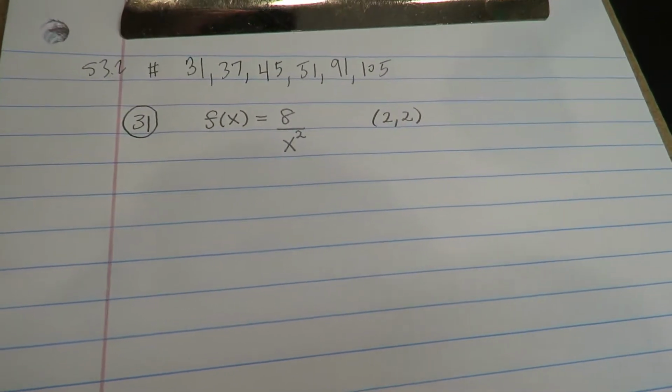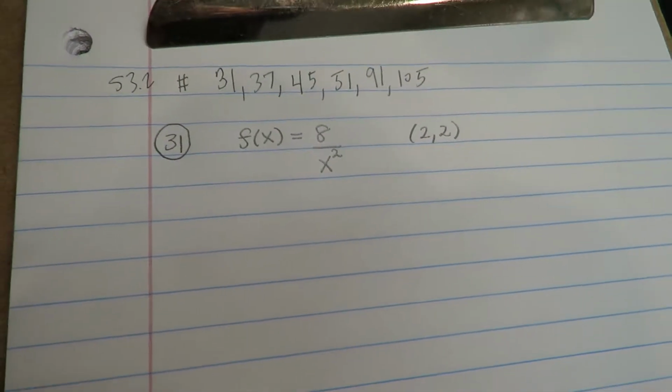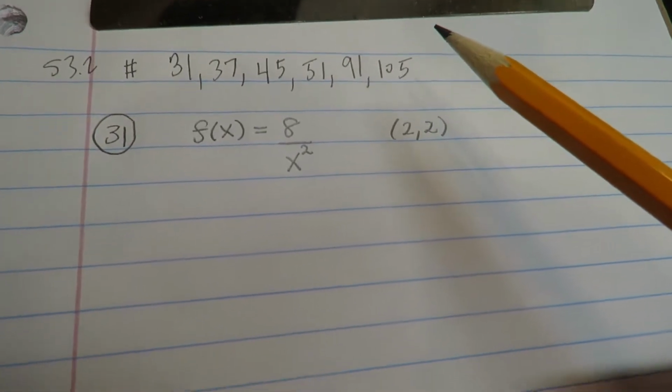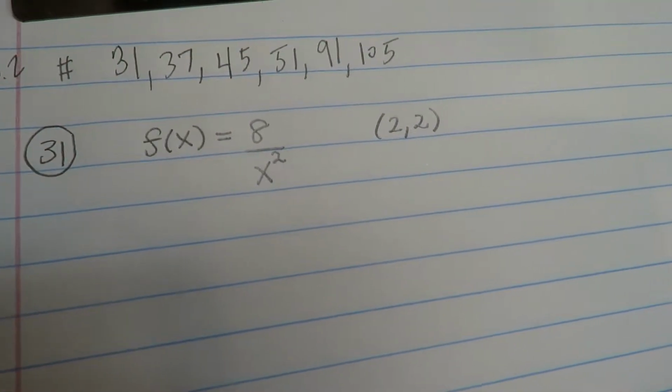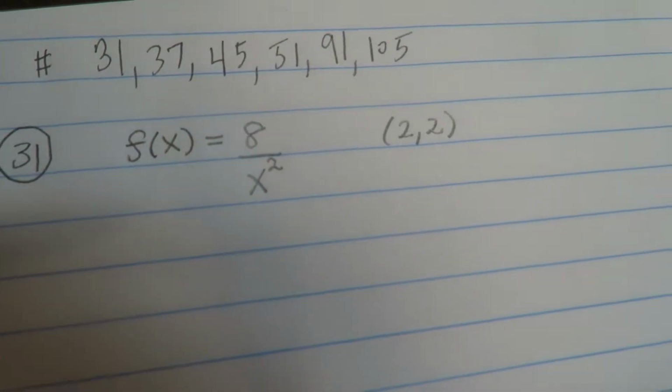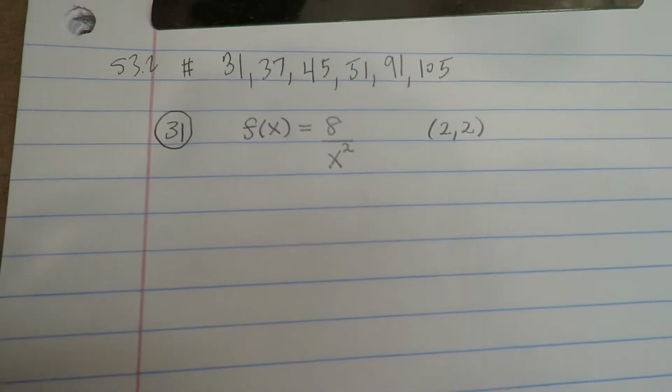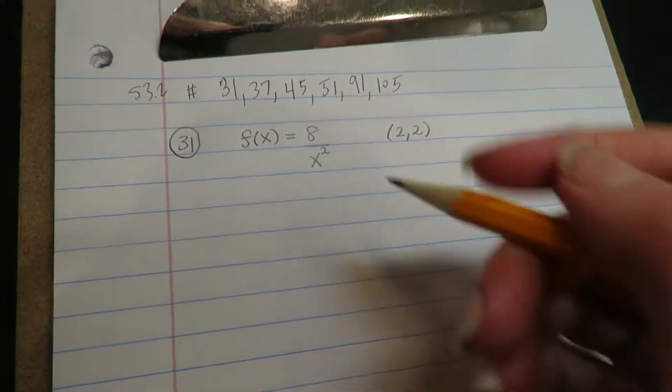Okay, gang, this is from section 3.2. We need to find the slope at the indicated point. Let me just make sure I read that right. Slope at the indicated point. Okay, we're now going to use a quicker derivative rule.